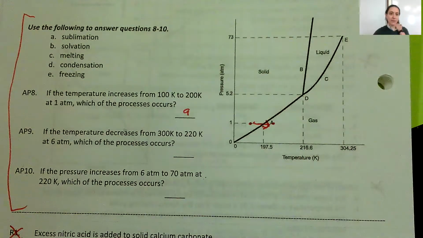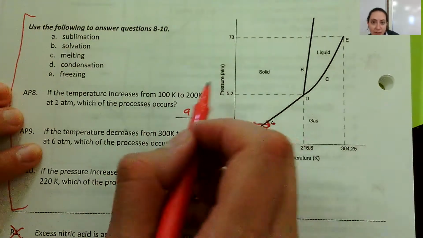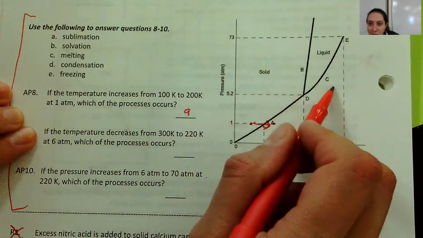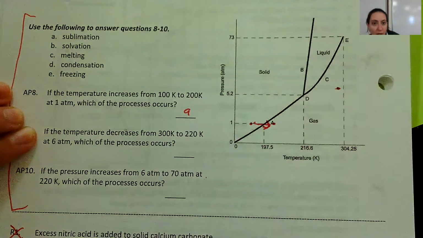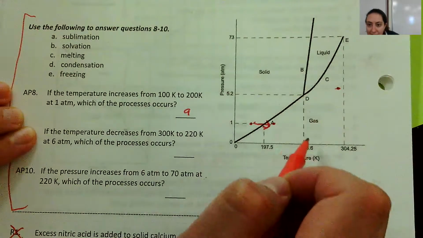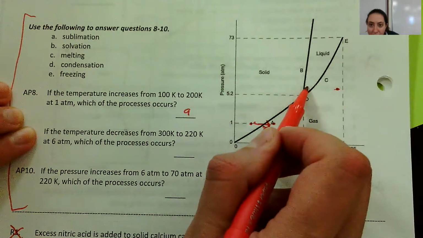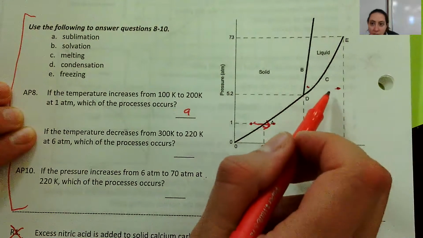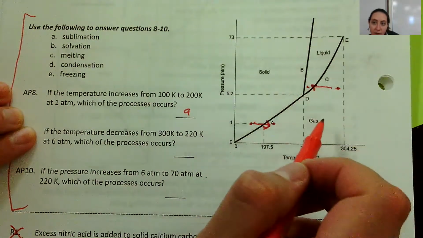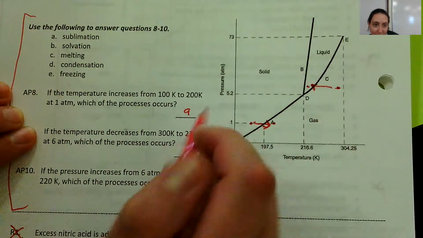Okay. If the temperature decreases at 6 atmospheres, which is about here, decreases from 300 K, which is approximately here, to 220, which is probably just about here. So this direction, what is happening? It looks like we're going from a gas to a liquid, so that's going to be condensation.